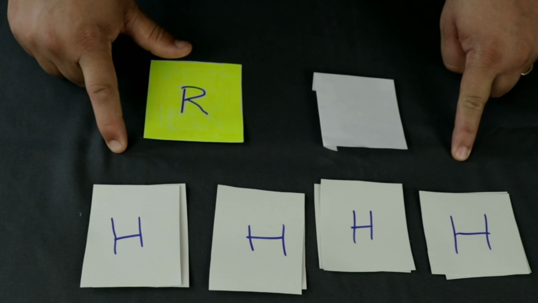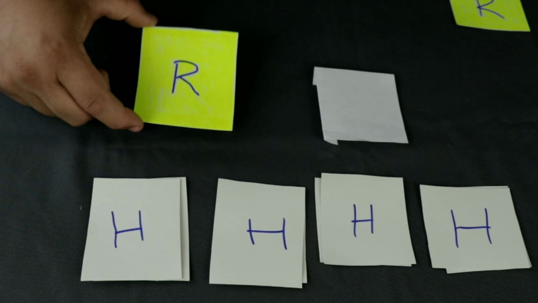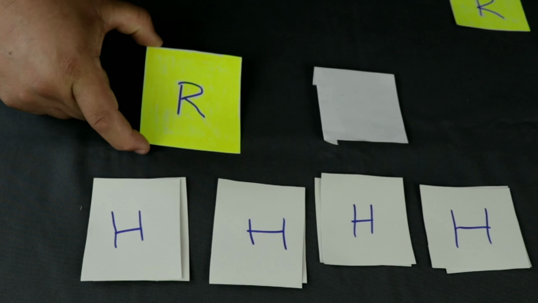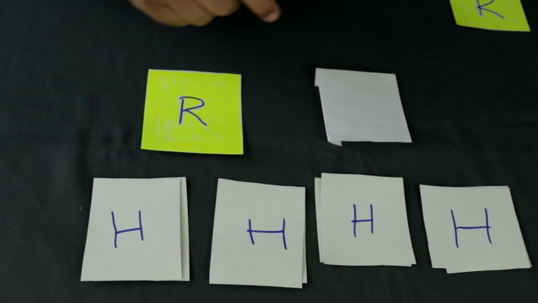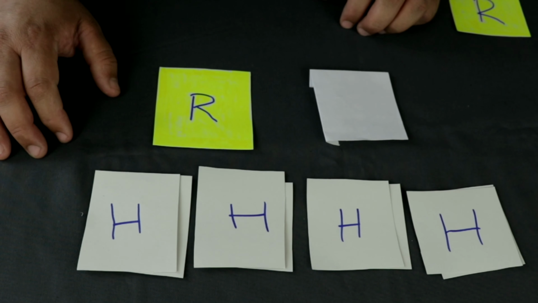It would basically be a normal ball python carrying the gene for the clown. In this scenario, this is what we call a 100% het. 100% het meaning that it came from a visual parent, but a visual parent that was bred to a normal ball python. This is the only way you can actually produce 100% hets.